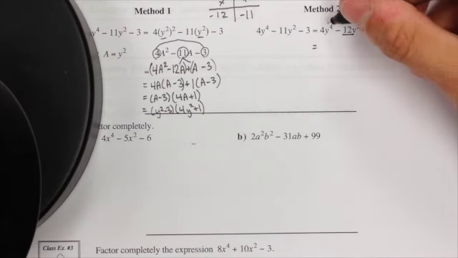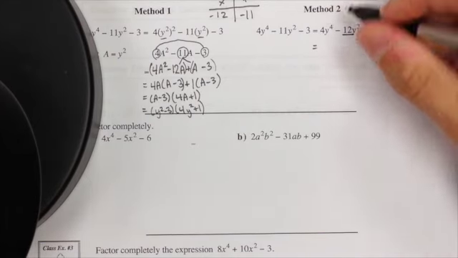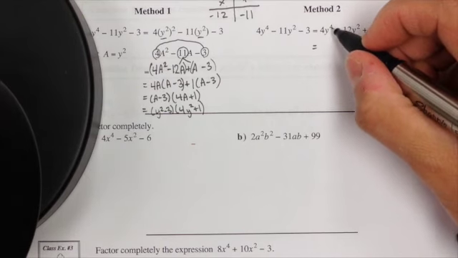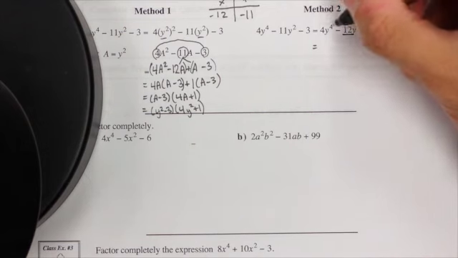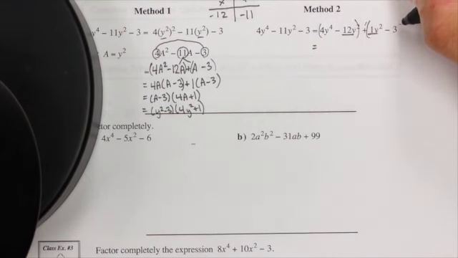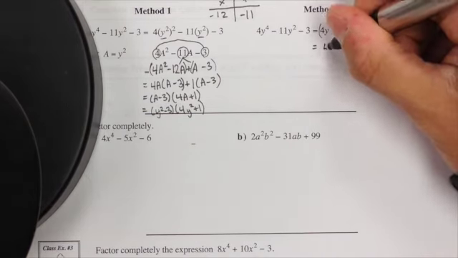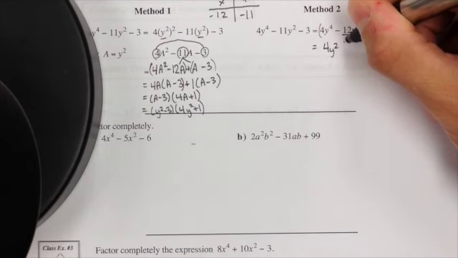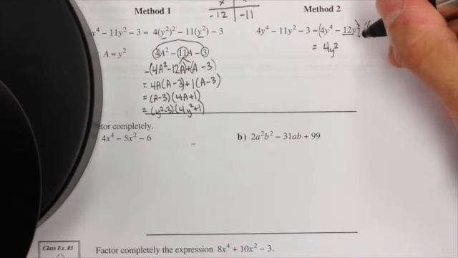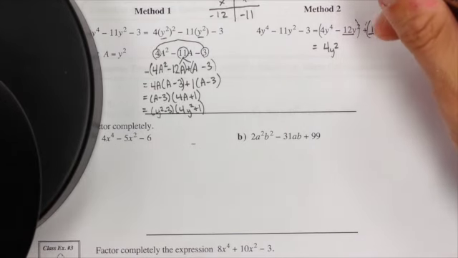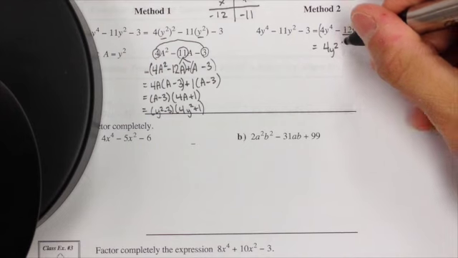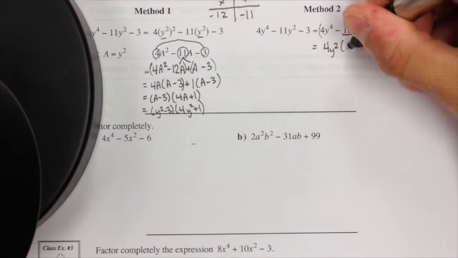We're going to think about, okay, what factors are going to go into all of them? If I have 4y to the fourth and 12y squared, then on this side, I can decompose right away. And I'm going to be able to pull out 4y squared. So rather than reinserting my value or substituting my value of a for y squared, I'm just going to leave all as is. So that's what you do with the second method.